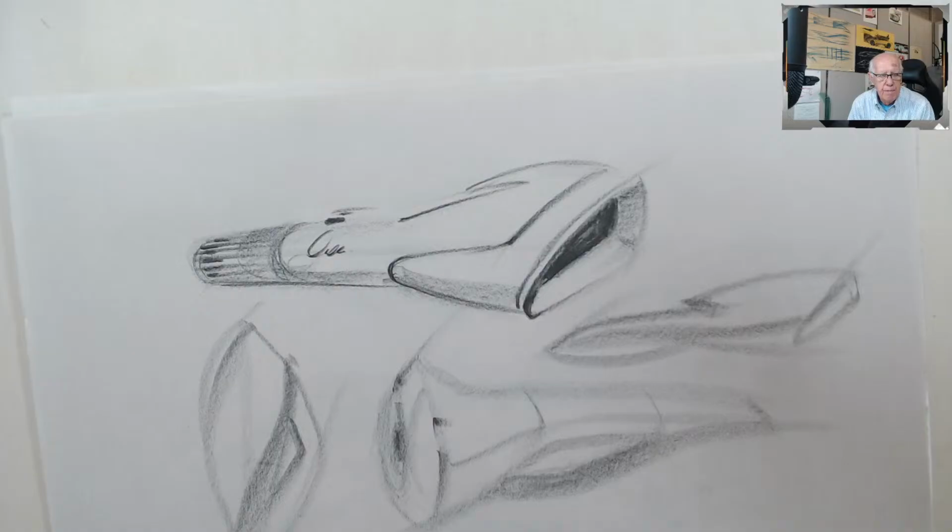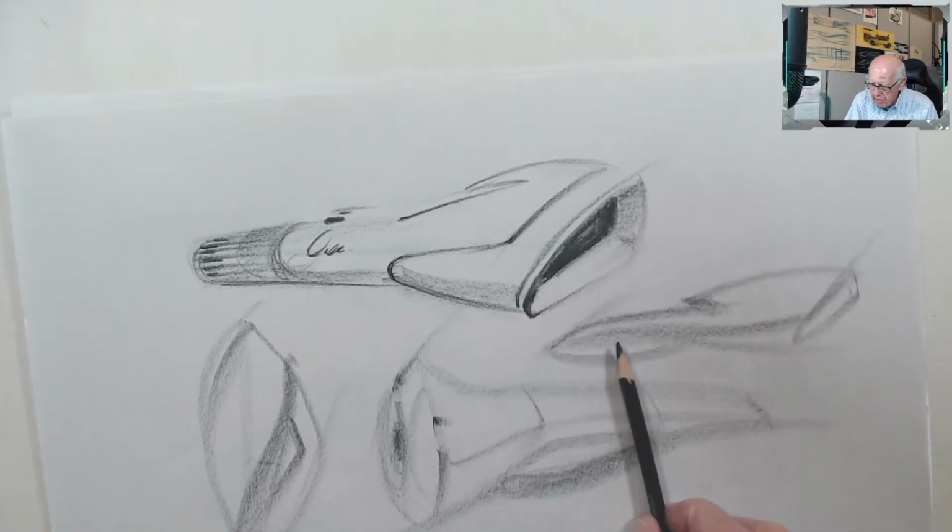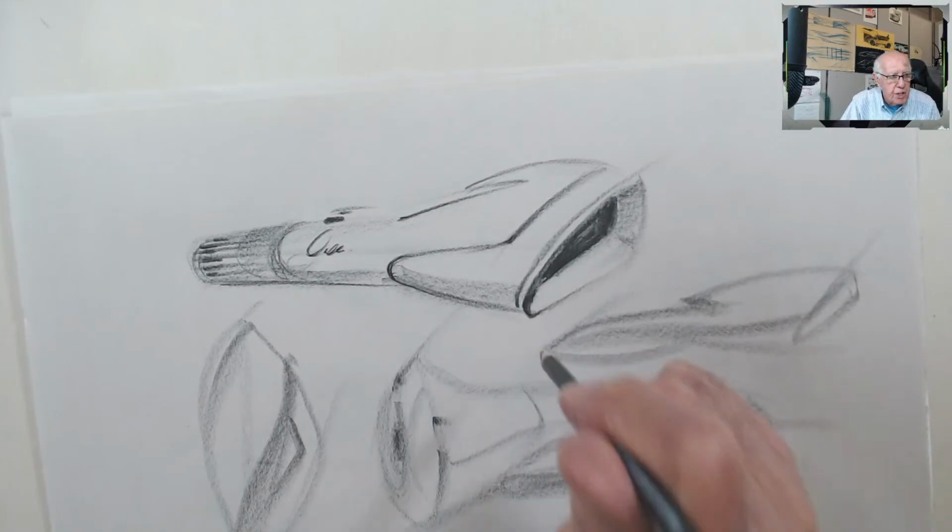Hopefully it's making sense. Again, it starts with a very simple, soft shape. Then you switch gears from that side of the pencil into the point of the pencil, which is now positioning the viewer.